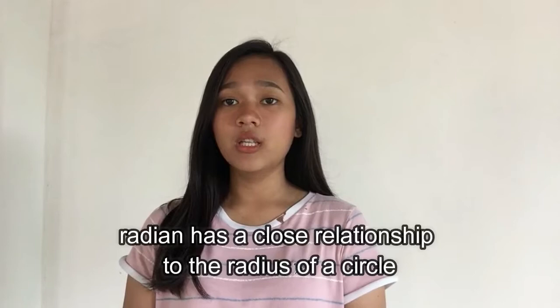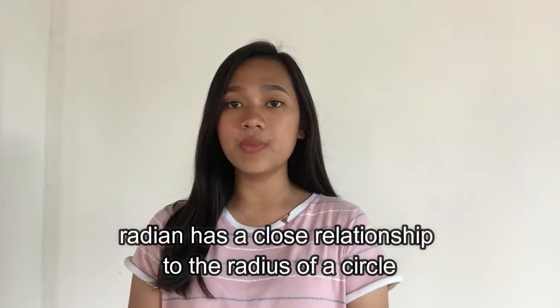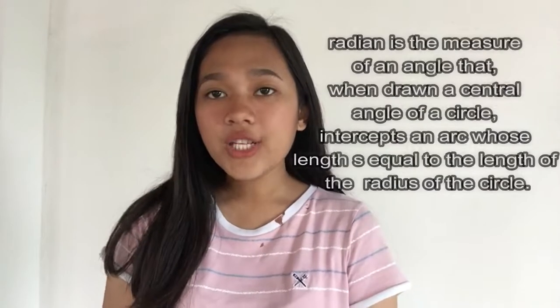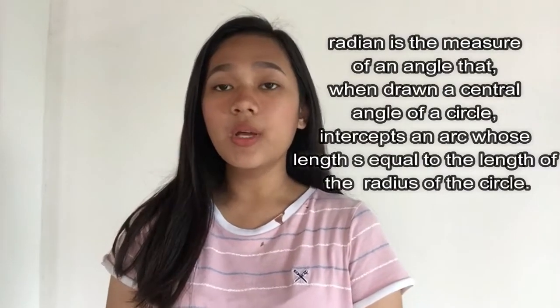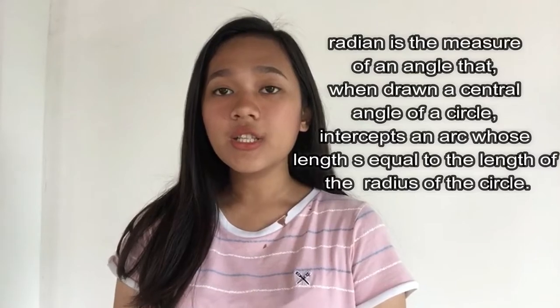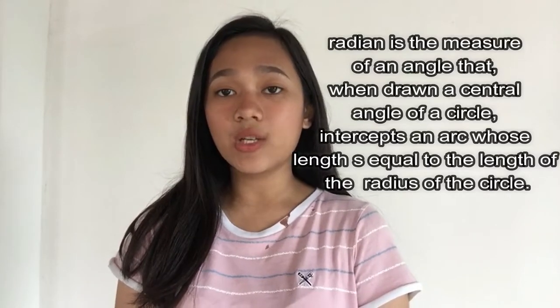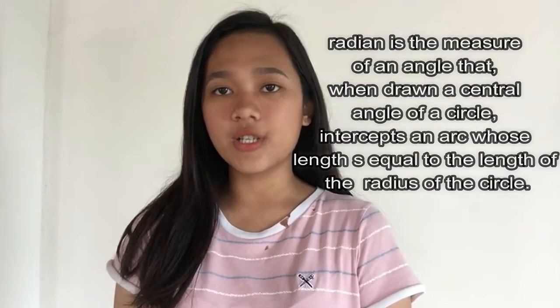Just as we can measure a football field in yards or in feet, we can measure a circle in degrees or in radians. Think about what word a radian sounds like. It sounds like radius, right? It turns out that a radian has a close relationship to the radius of a circle. So what is a radian then? A radian is a measure of an angle that, when drawn at the center of the circle, intercepts an arc whose length is equal to the length of the radius of the circle.